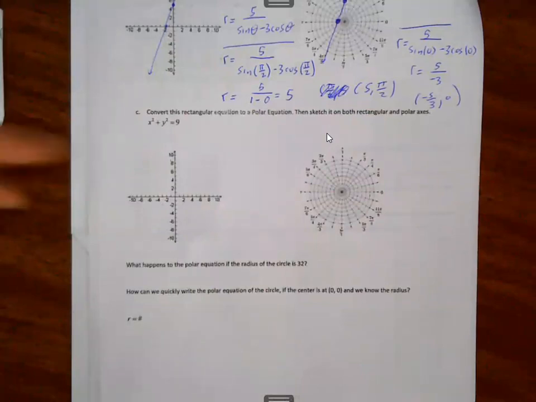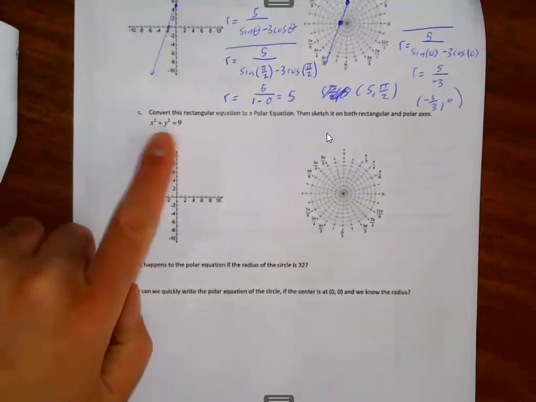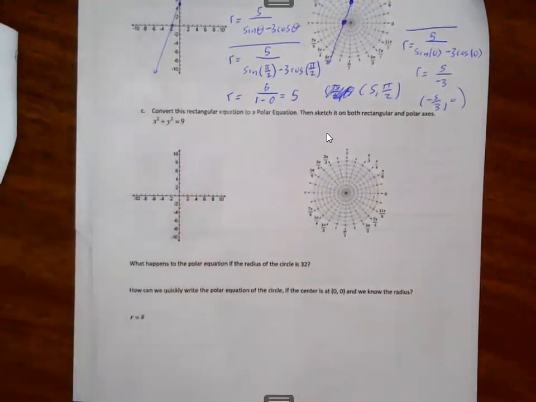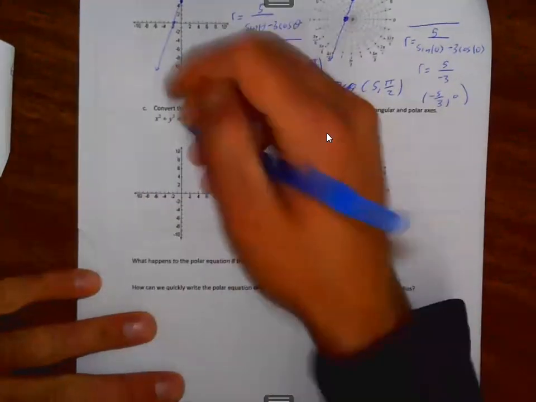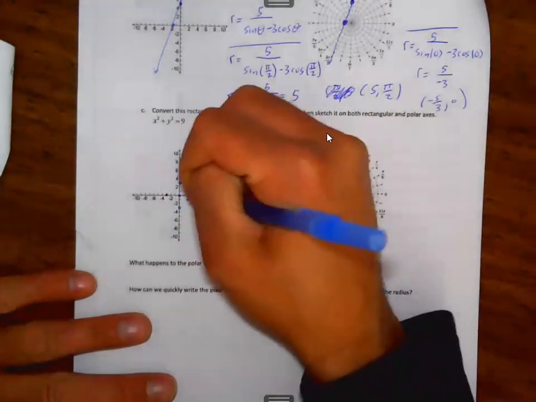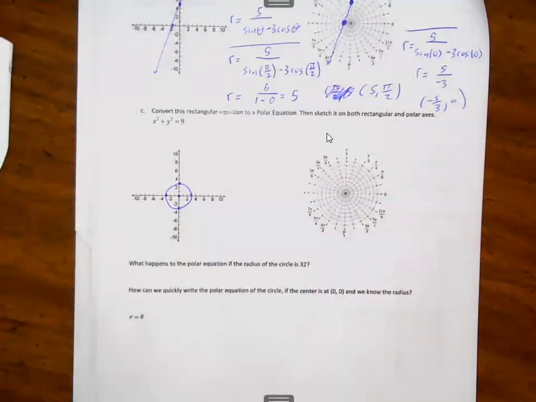All right, so I know it's centered at the origin because I know that's the circle form, and I also know that the radius is 3. So if I were to graph this before converting it, it's centered at the origin, radius is 3. So I move 3 in every direction and then draw the circle, and boom, there it is.